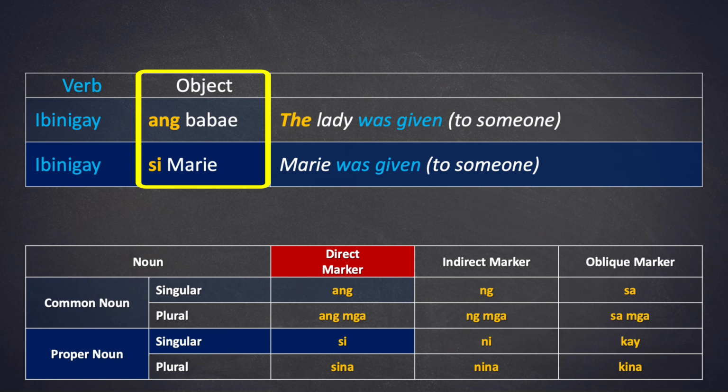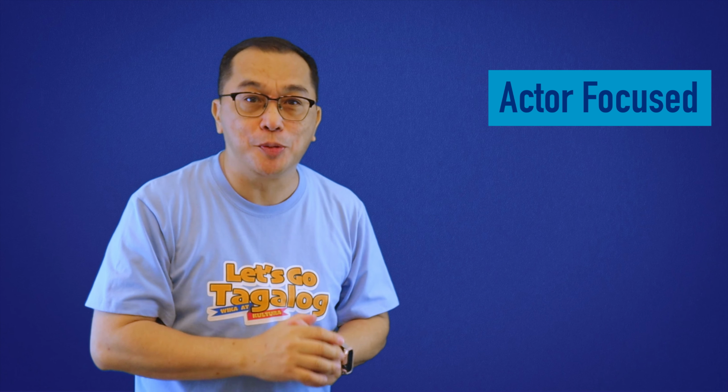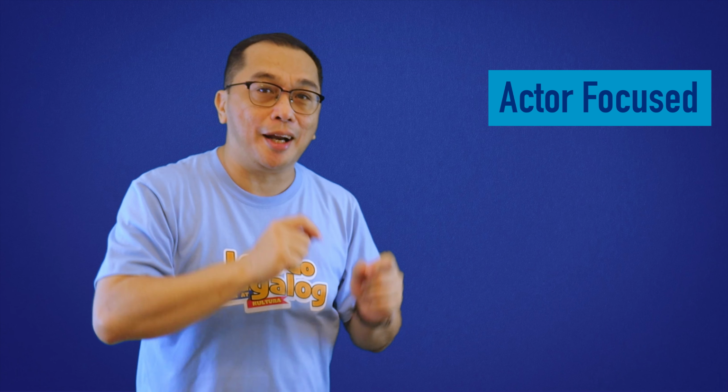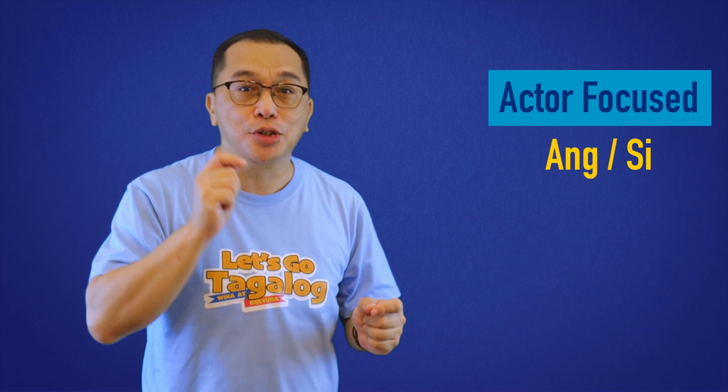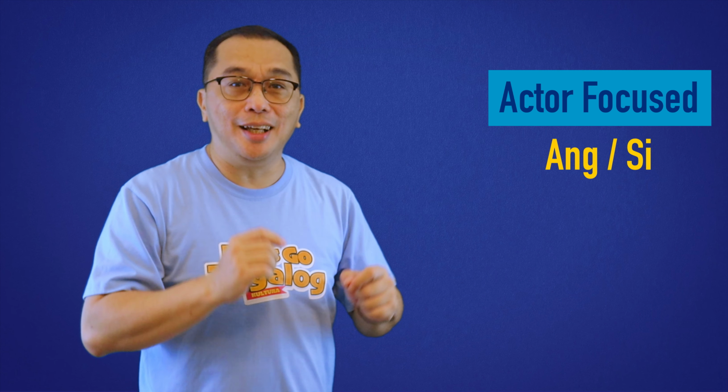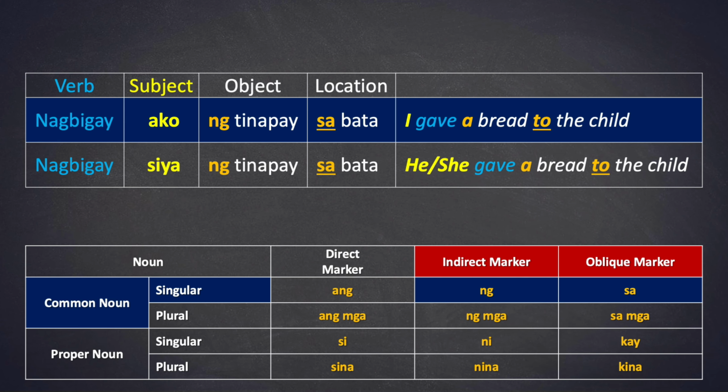The problem here is that ang and si are markers used to accompany the object and not the subject in a sentence with an object-focused verb. Remember, subjects for actor-focused verbs are attached with the direct markers ang and si because they are the focus of the sentence. Let's take a look at these examples.